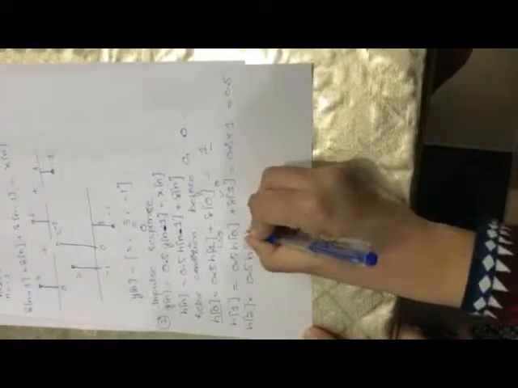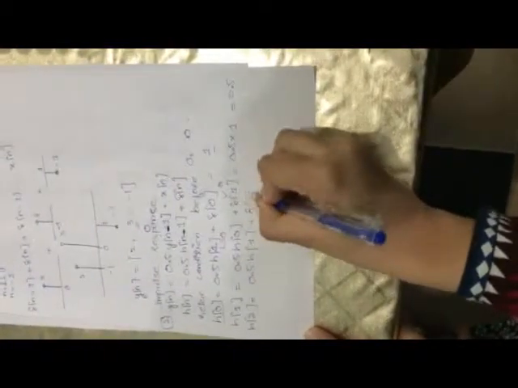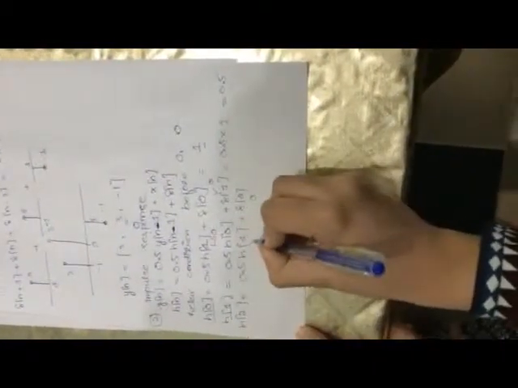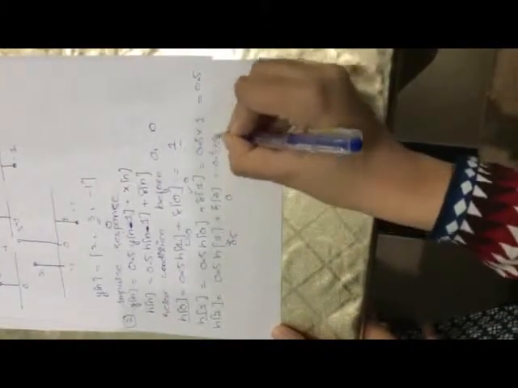h of 2 is 0.5 h of 2 minus 1, that is h of 1, plus delta of 2. This is 0 and h of 1 is 0.5. 0.5 multiplied by 0.5 is 0.25, and we will get something like this: 0, 1, this is the 0th point, 0.5, 0.25, 0.125, and so on.